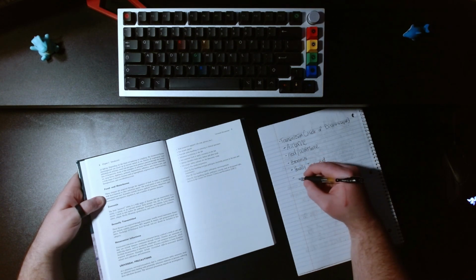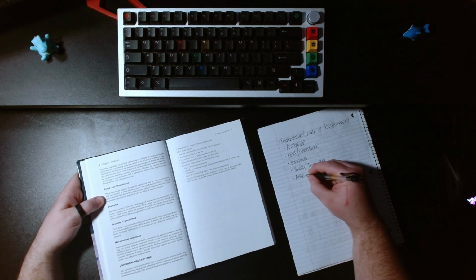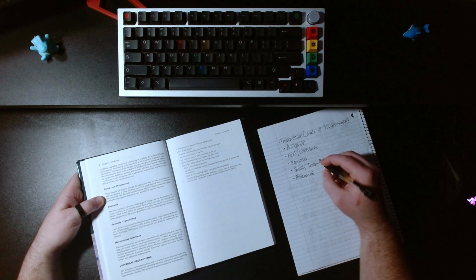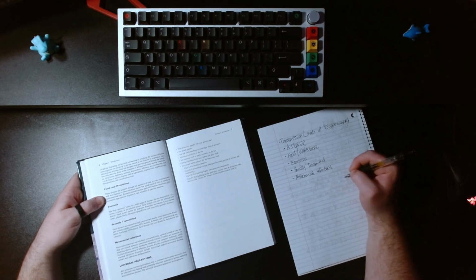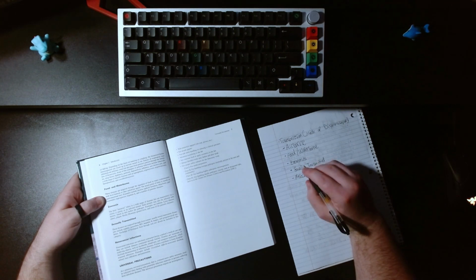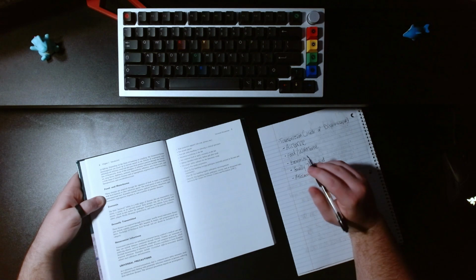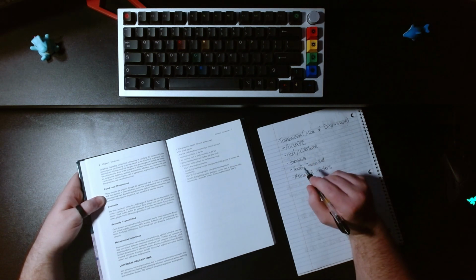And then nosocomial infections. Nosocomial infections are infections contracted during a patient's medical care, and they can include diseases contracted through fomites.